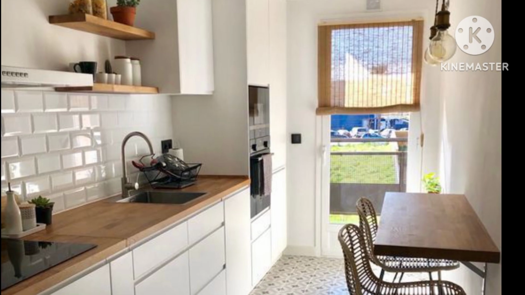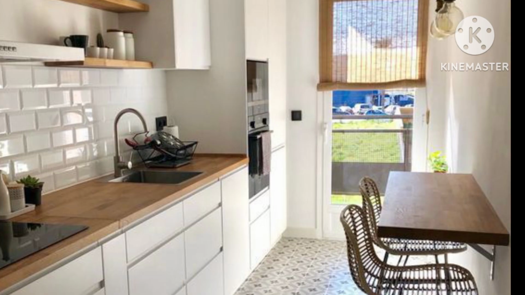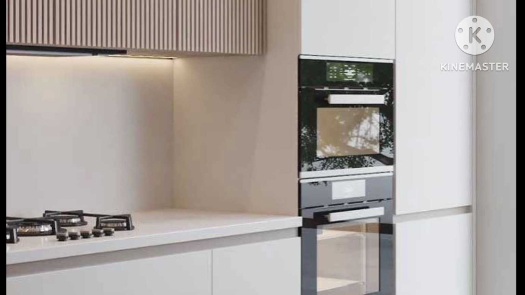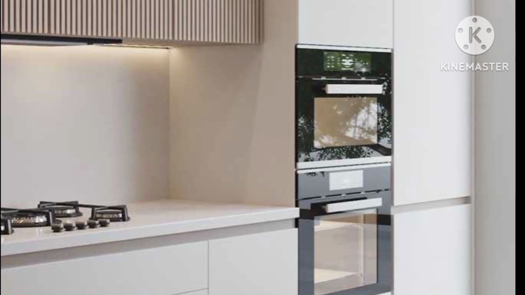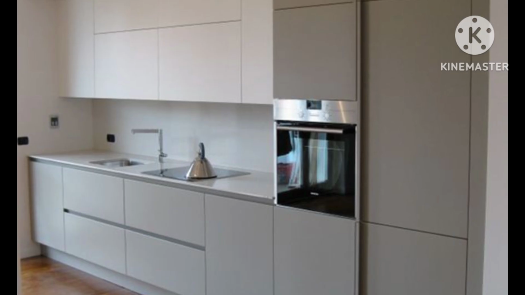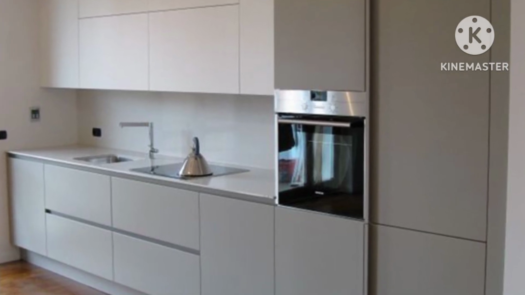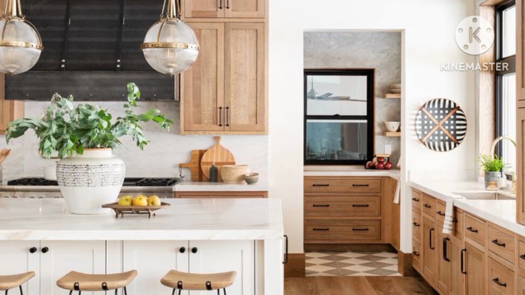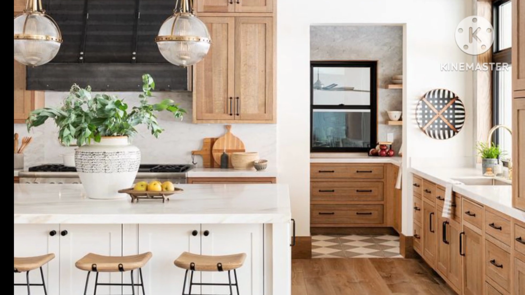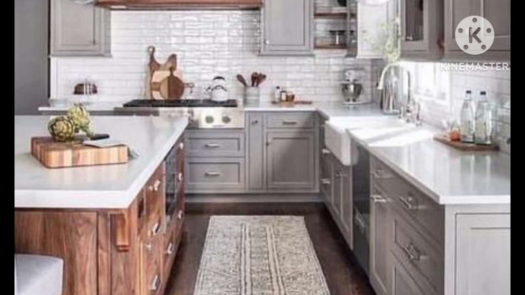Gallery kitchen, also called a corridor kitchen. It has two parallel walls and is ideal for small spaces. Fourth type, island kitchen. This design includes a central island for extra counter space, often used for cooking or dining.